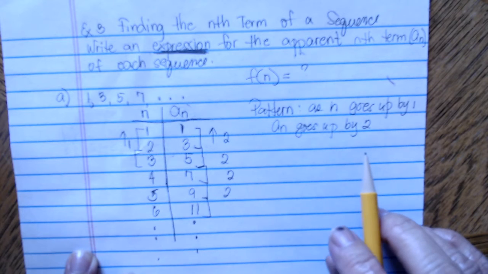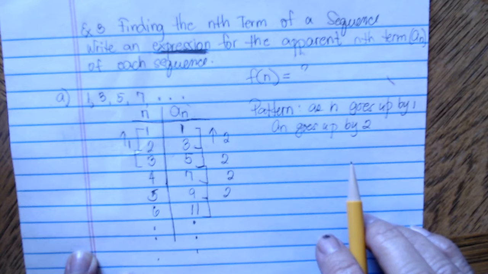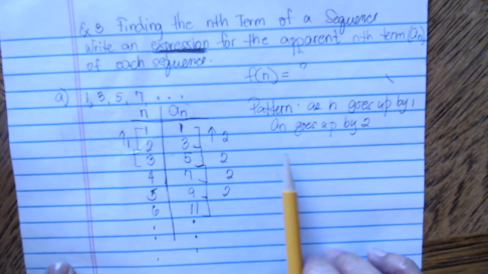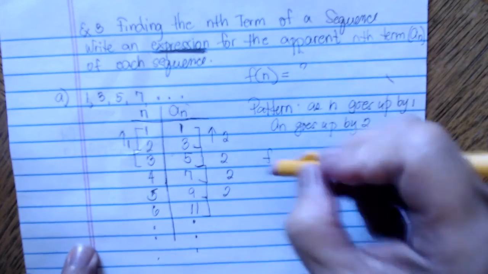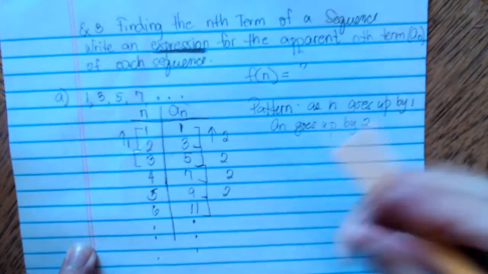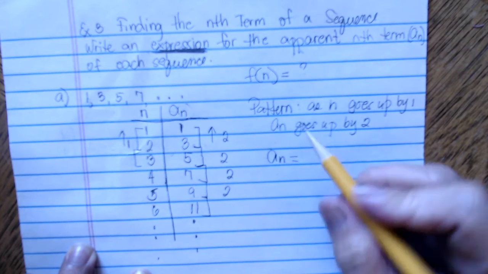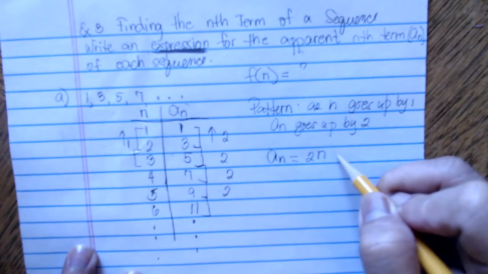Therefore, the function would be f of n. The pattern is 2 for every n, right?